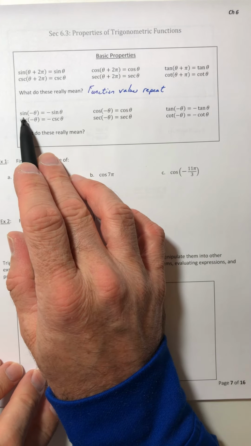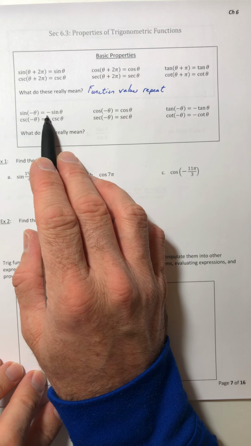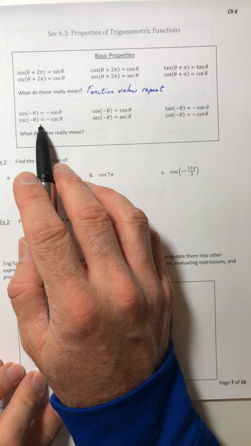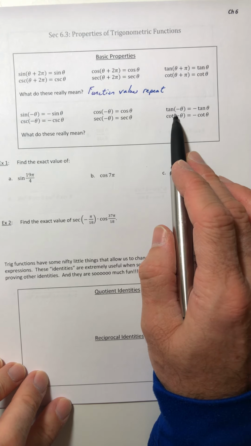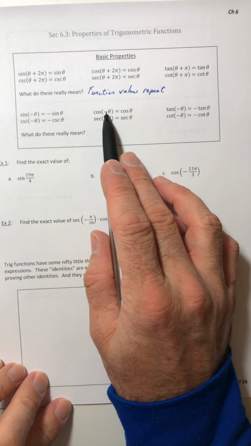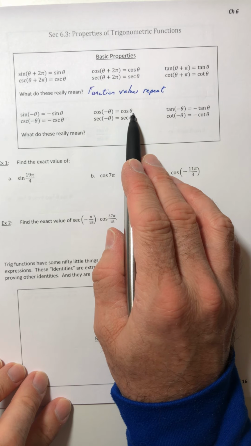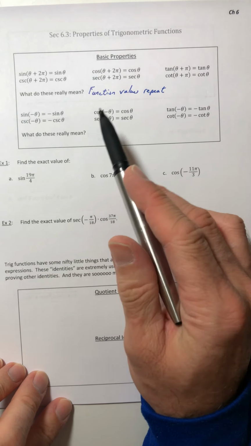All right, moving on. The other basic property is sine of negative theta equals negative sine of theta. Same for cosecant and for tangent. But cosine of negative theta equals a positive cosine. And same for secant. So we've seen functions like these before.